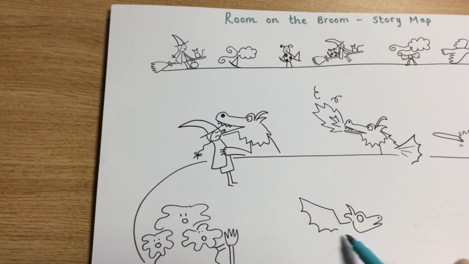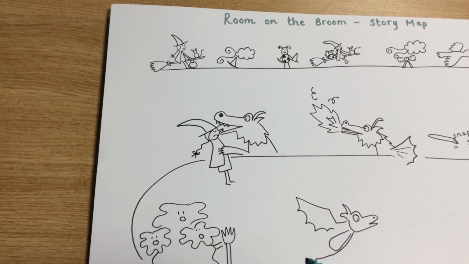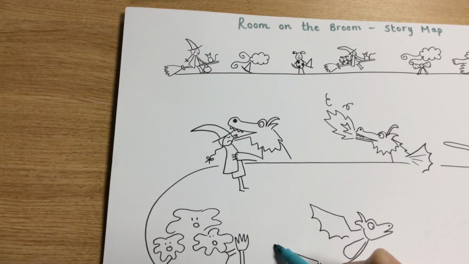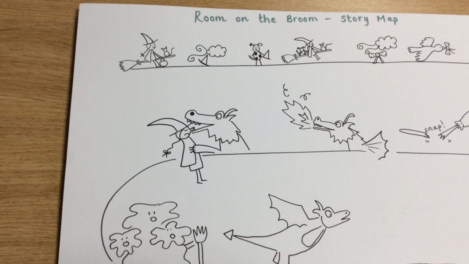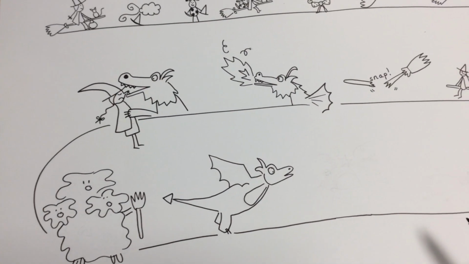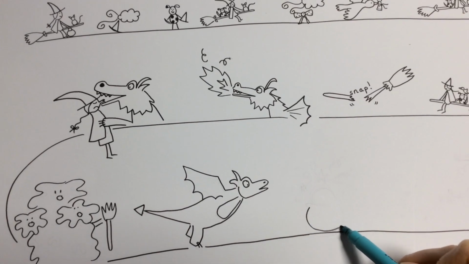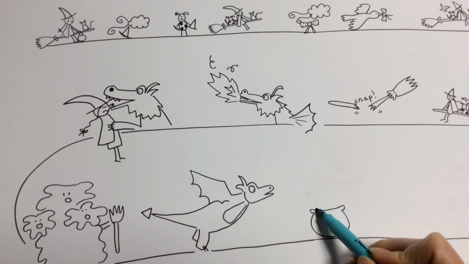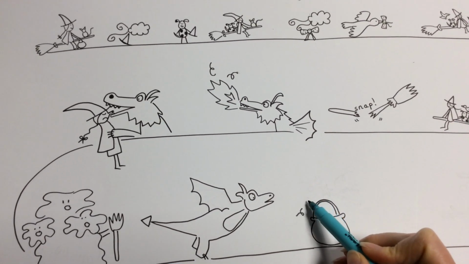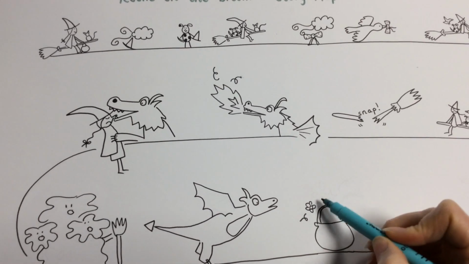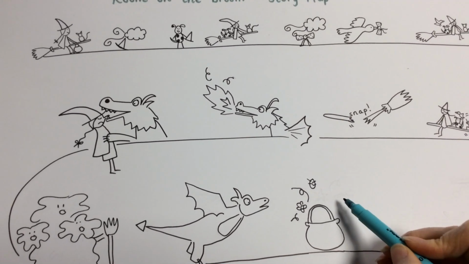Now I've recorded the story and we've popped it into the message part of Seesaw so that hopefully you can keep going back, watching the story if you need to, pausing it at parts to look at the picture. Okay. The next bit of the story was where they had to make a new broomstick. So the witch asked all of the animals to throw something into her cauldron. So you might want to draw the things that they threw in to help remind you. So I'm going to put the lily, which was for the frog. I'm going to put the pine cone, that was for the cat.